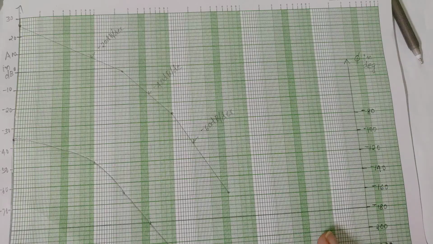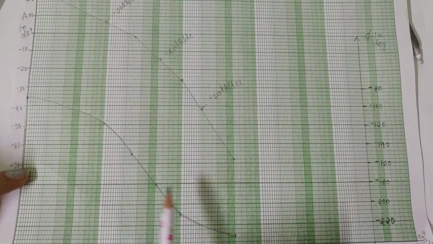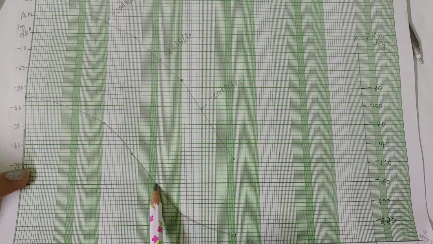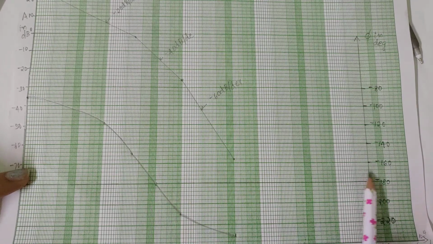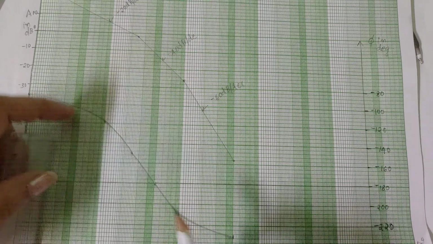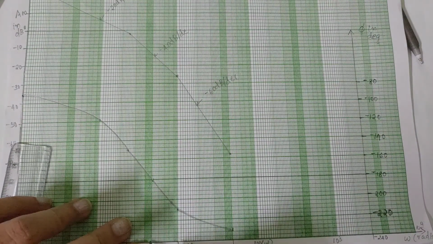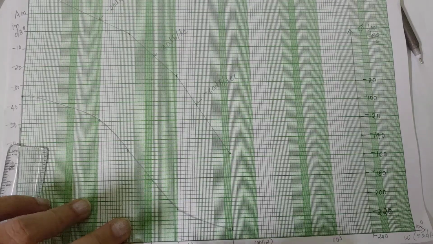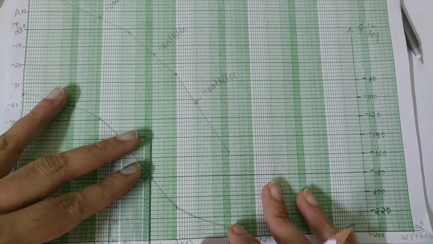The phase crossover frequency is the frequency at which the phase is crossing 180 degree. Here 180 degree is crossing at 5. So 5 is the phase crossover frequency, omega PC.